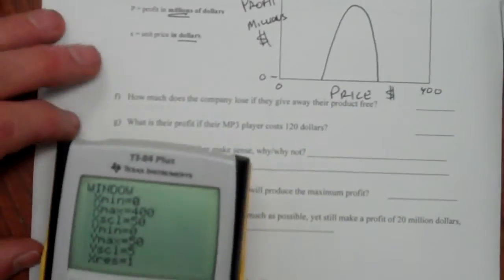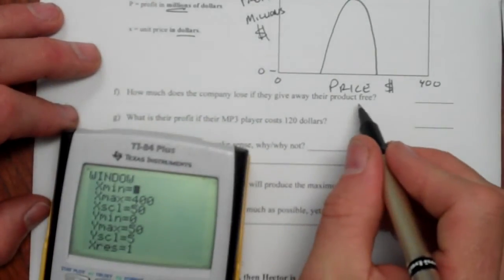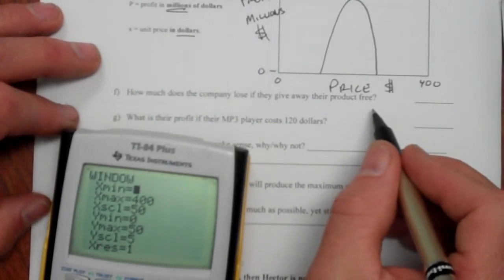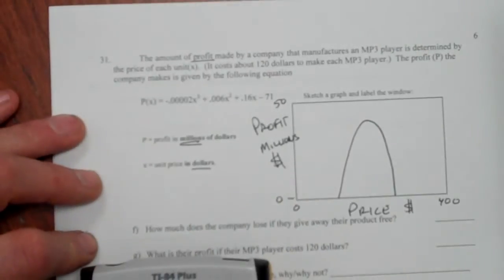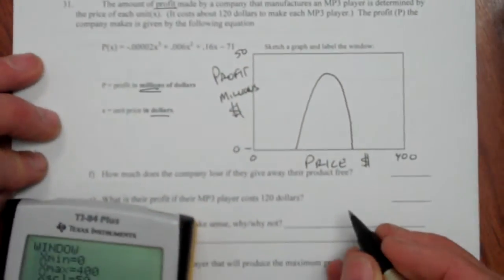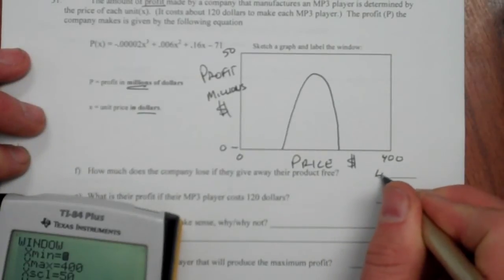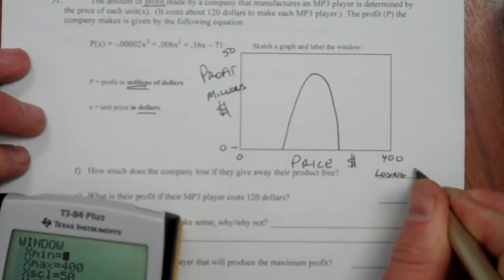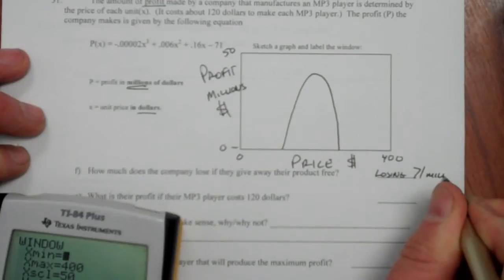Now, how much does the company lose if they give away their product for free? That's if X is 0. Go back to your equation. When X is 0, they're giving away $71 million, losing 71 million. Okay.